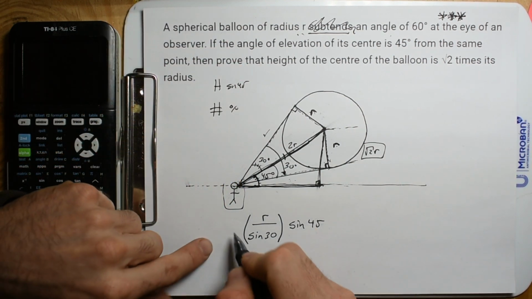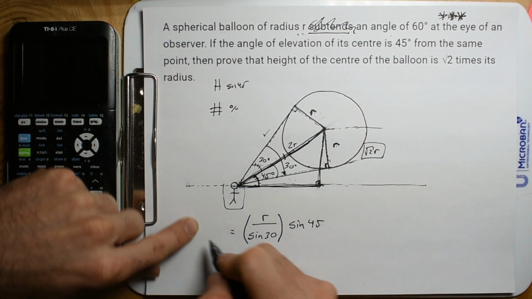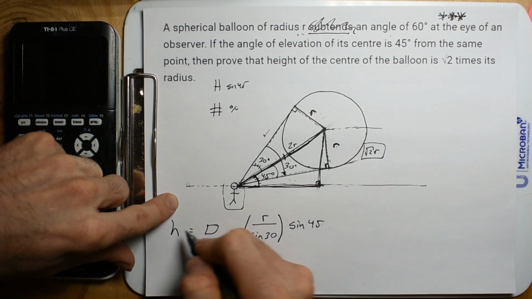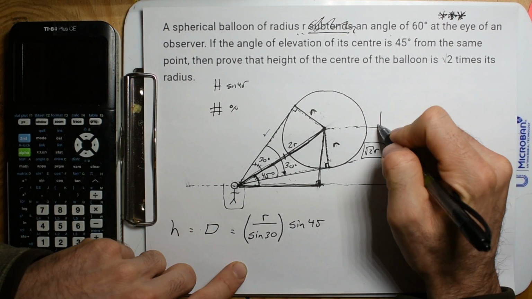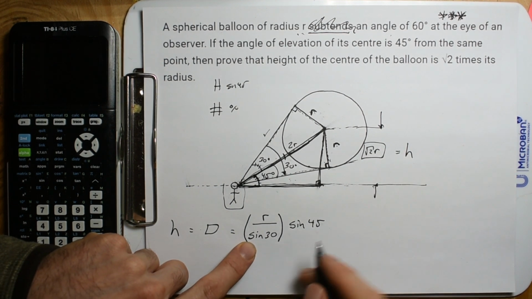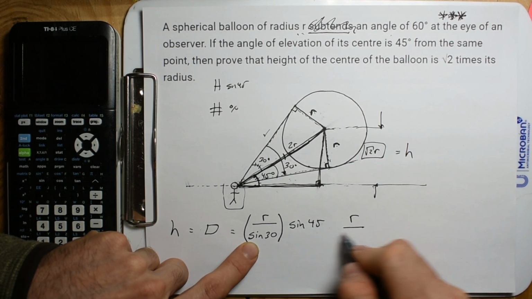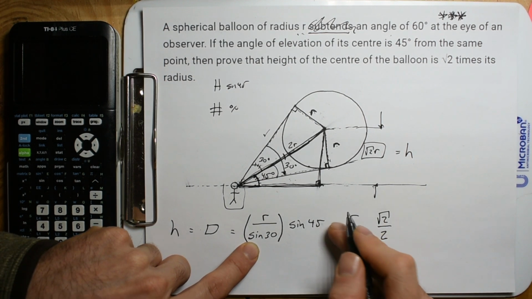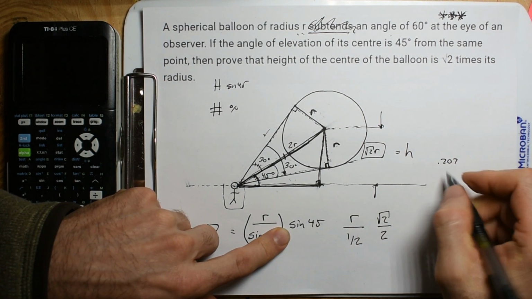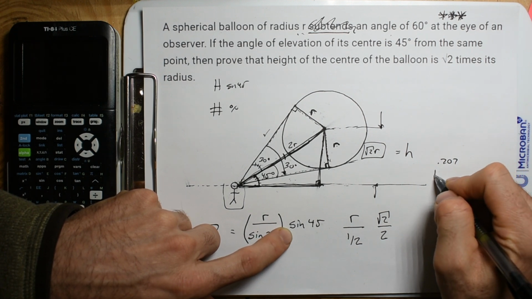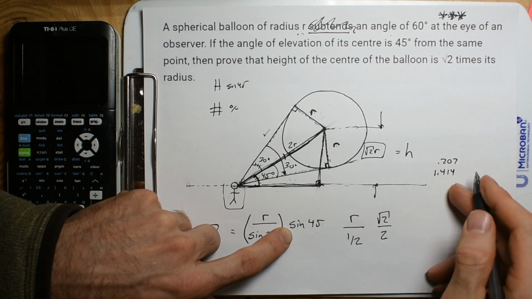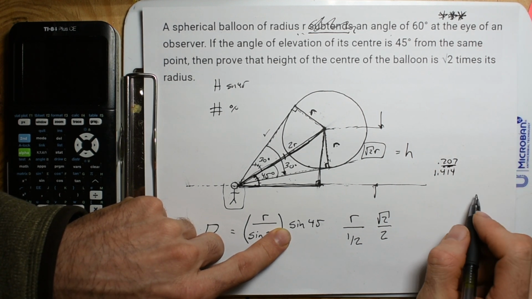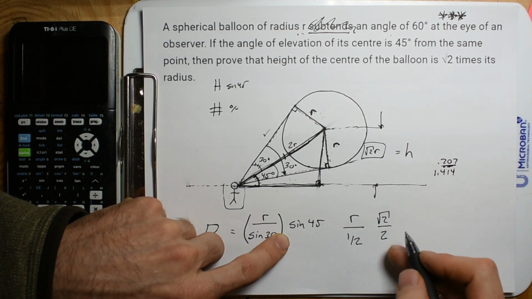All right, so what we just did is got an equation for this height. So I can say this is the height h. So we have r divided by sine 30, which is a half, and then sine 45 is square root 2 divided by 2, because sine 45 is 0.707. Double this, what do you get if you double it? That's going to be 1.414, which is synonymous with sine 45. So that's why it's really useful to know the three digits.